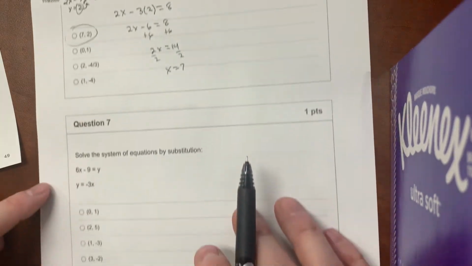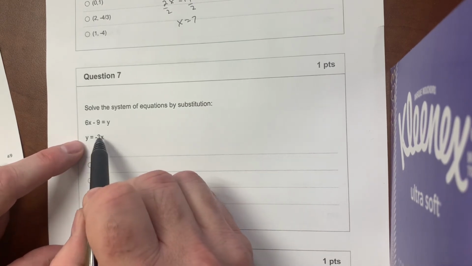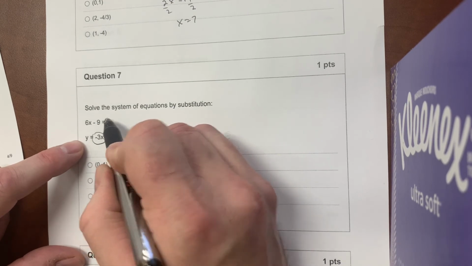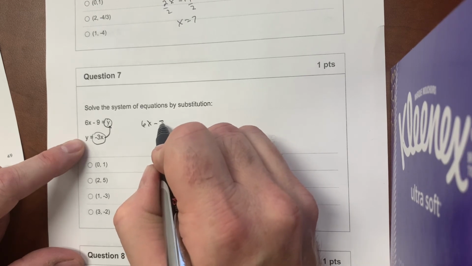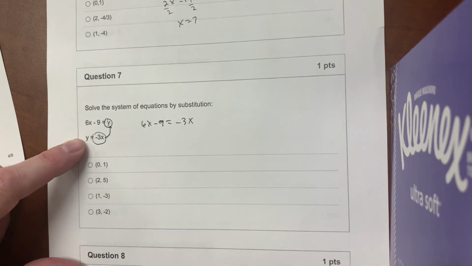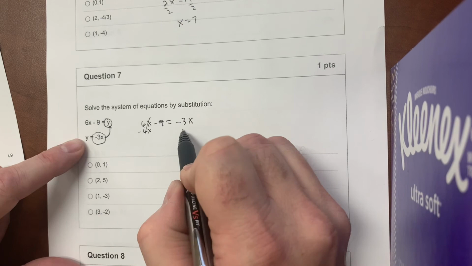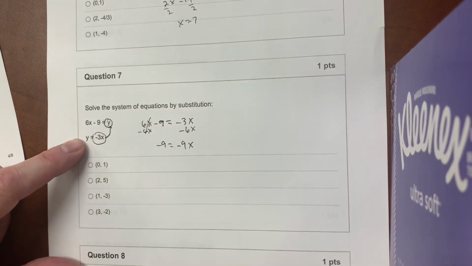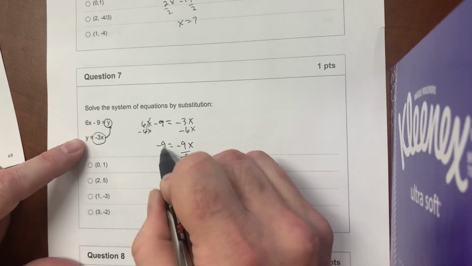So there's that one. Number 7 is another substitution problem. We're looking for an equation solved for y. This one is. I'm going to take that information and substitute it, or replace that y with -3x. So it reads 6x minus 9 equals -3x. And then I can simply solve for x. I've got a 9 here. I think I'm going to take this x and get rid of it. And then I'll take care of it over here. And that leaves me with this. And then I'm going to divide by -9, which gets me x equals 1.